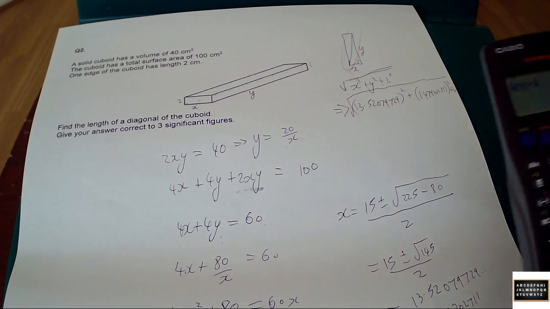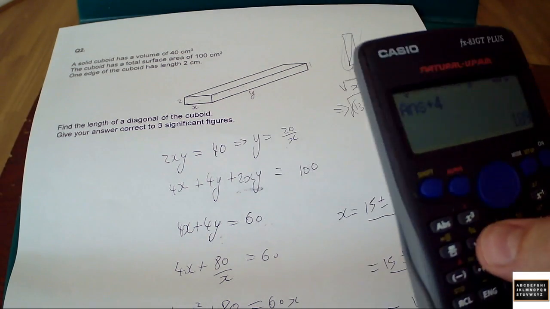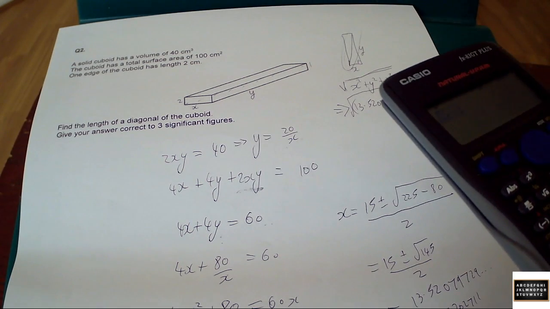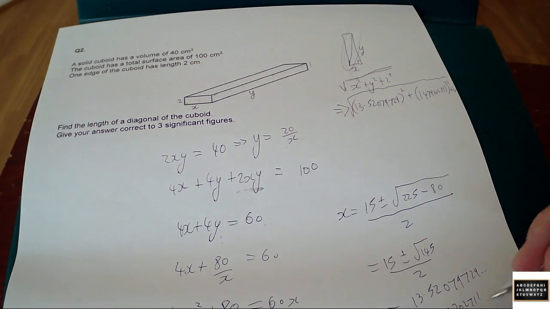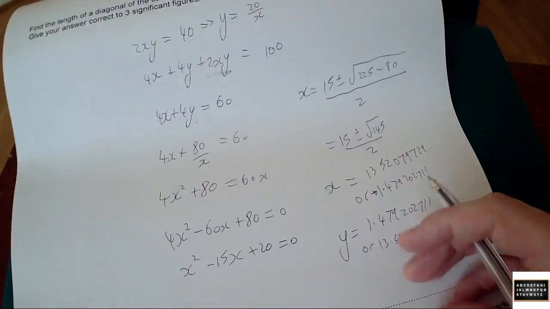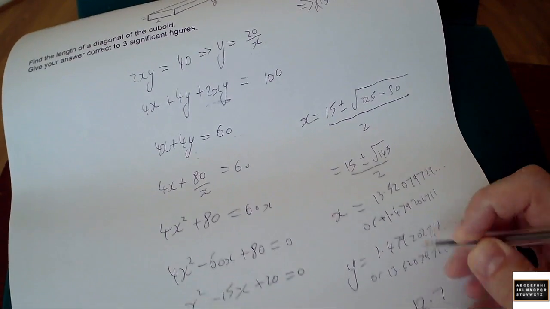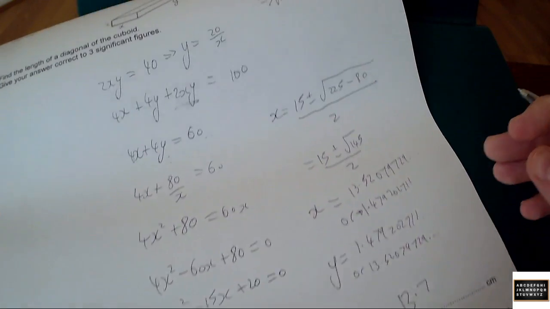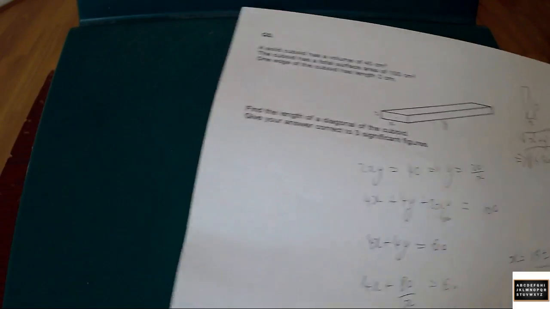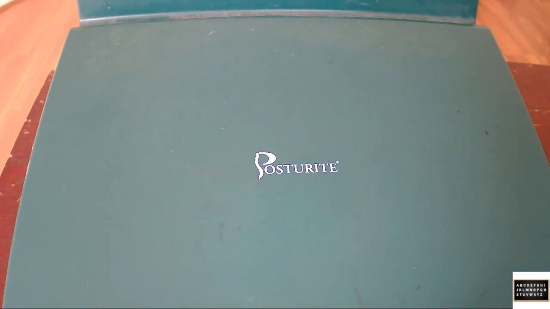So 189 is what you get when you square all those things up, and the square root of 189 is 13.7 to 3 significant figures. So I'm just going to write that in here. And then again, just a reminder, this was worth 6 marks, so 6 marks there to get it all through, and we're done.